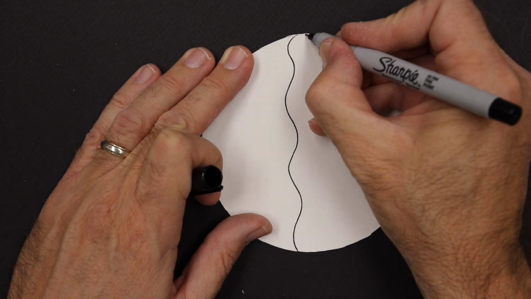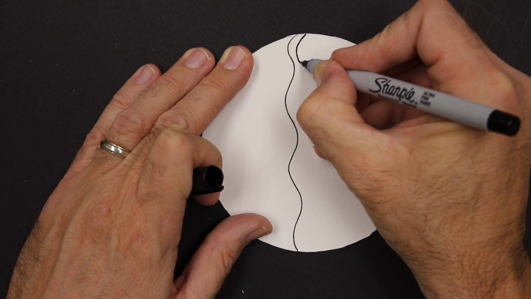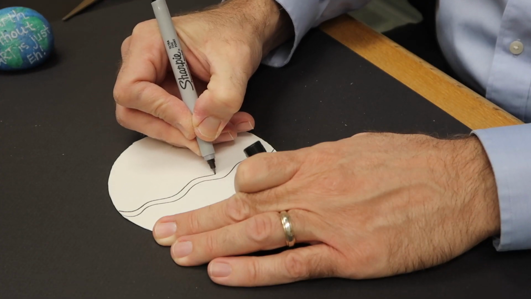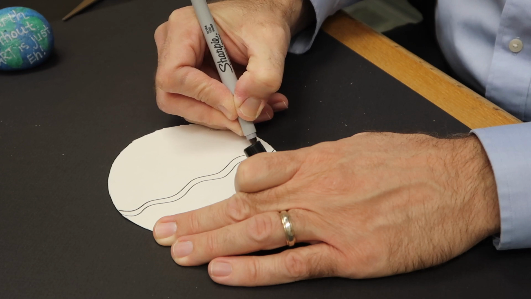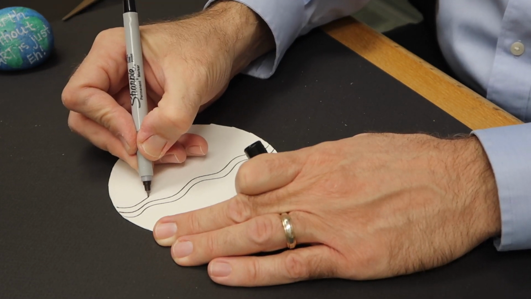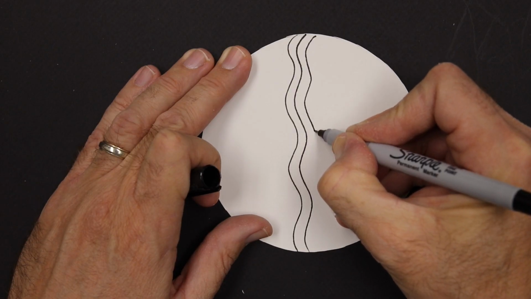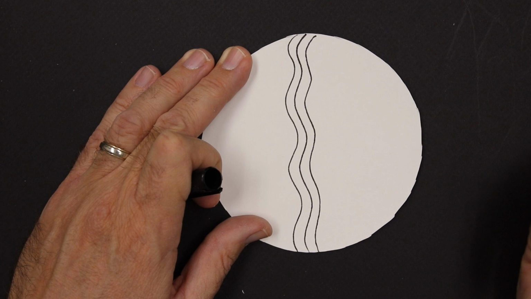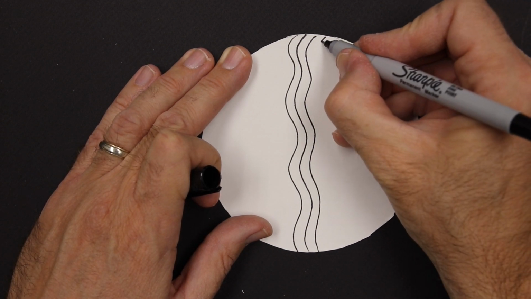And then I'm going to copy that wavy line, and I'm going to duplicate it, going exactly the same way, mirroring the first line. And I'm going to make a third line. And I'm going to make one more.